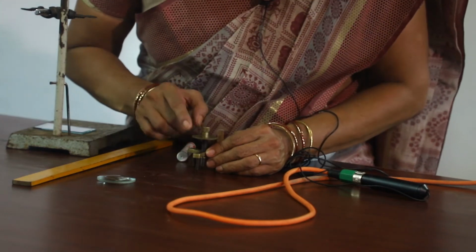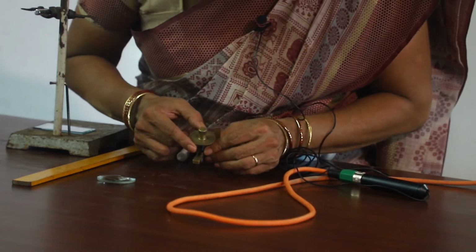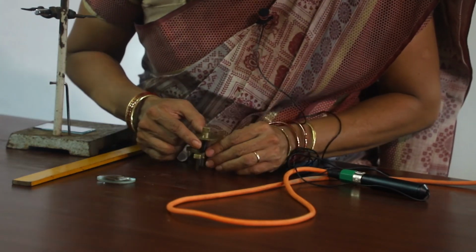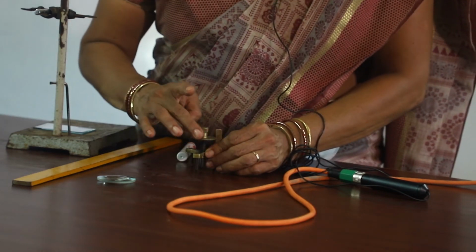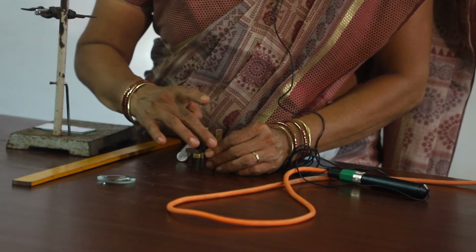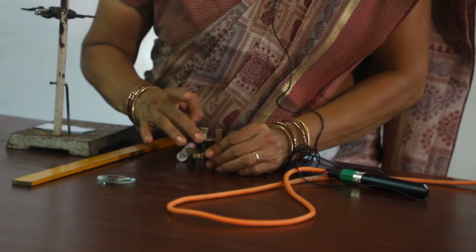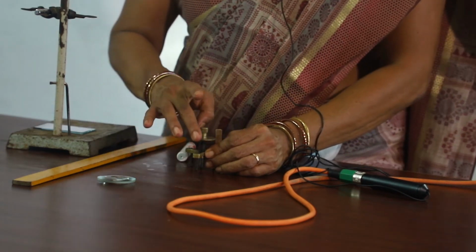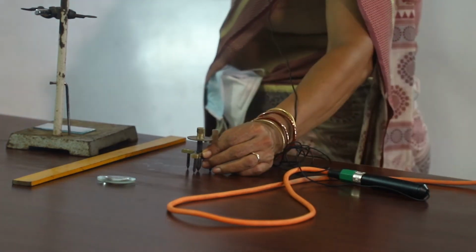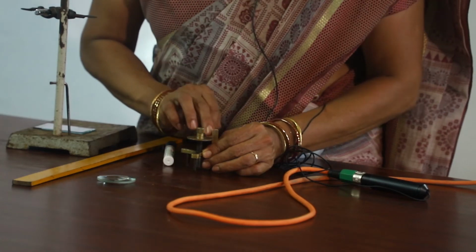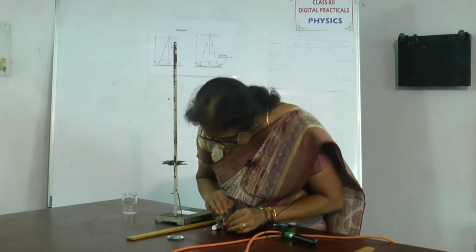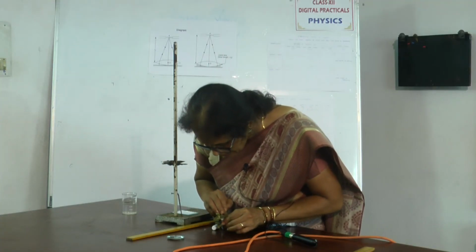Suppose it was coinciding at 35. Then while rotating, you will count the number of rotations. 35 to 35 is one rotation. Next, it stops. So the number of complete rotations, 1, is to be mentioned here. Then FCSR. Finally, when it stops moving, the circular scale division which is coinciding is suppose now 83.